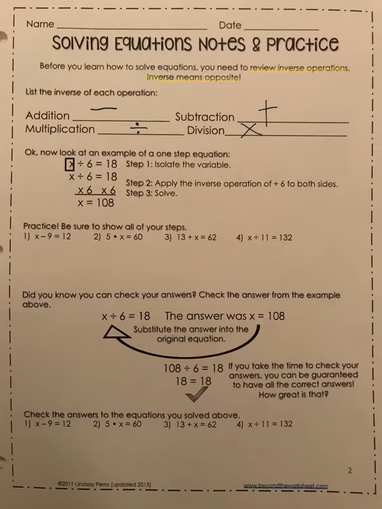Now, in these examples, I'm going to show you another form of vocabulary that you might hear people say when we solve these equations. Let's look at this example. It says step 1, isolate the variable. This word isolate means to leave alone. So isolate means to leave alone the x on one side of the equal sign so that the equation can read x equals a value. That in turn will give you the value of the variable.